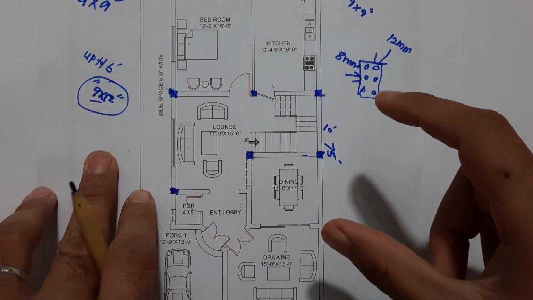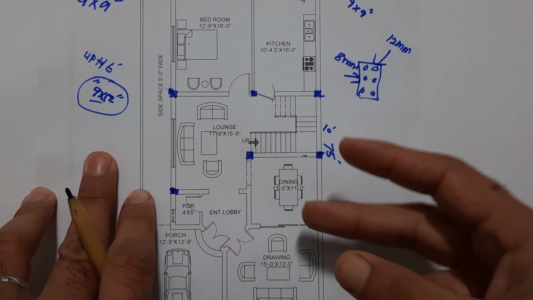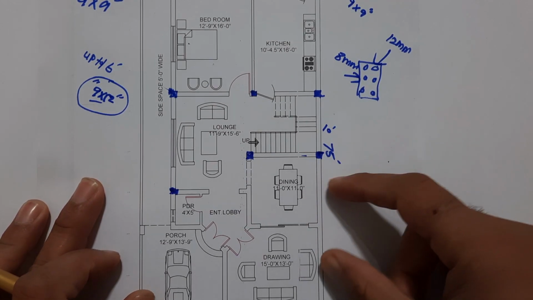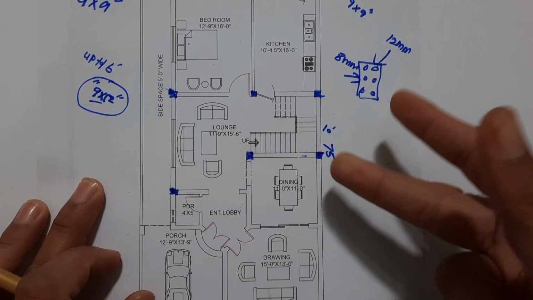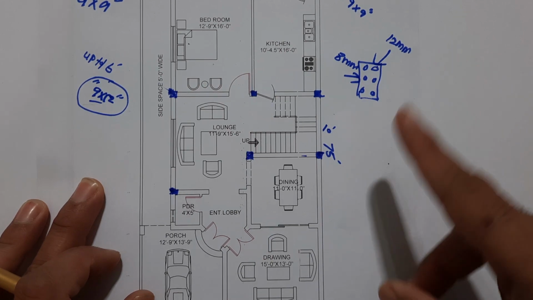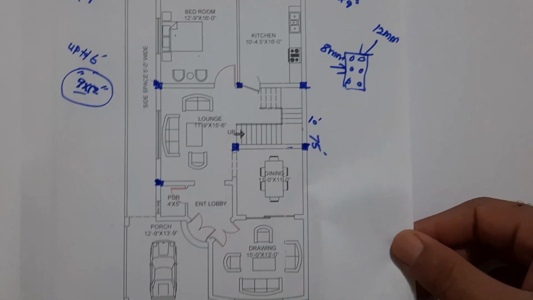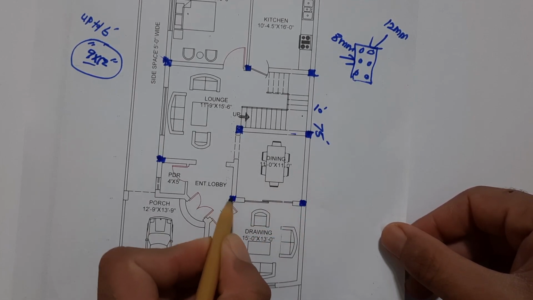Also, the column position depends on the ground floor and first floor. Sometimes we don't need the column on the ground floor, but we need it for the first floor. So therefore, we are able to provide the column for the first floor. So here, guys, this is the place to provide, because this is 11 feet. Also we have a junction here, and this is 11 feet. So we will place the column.